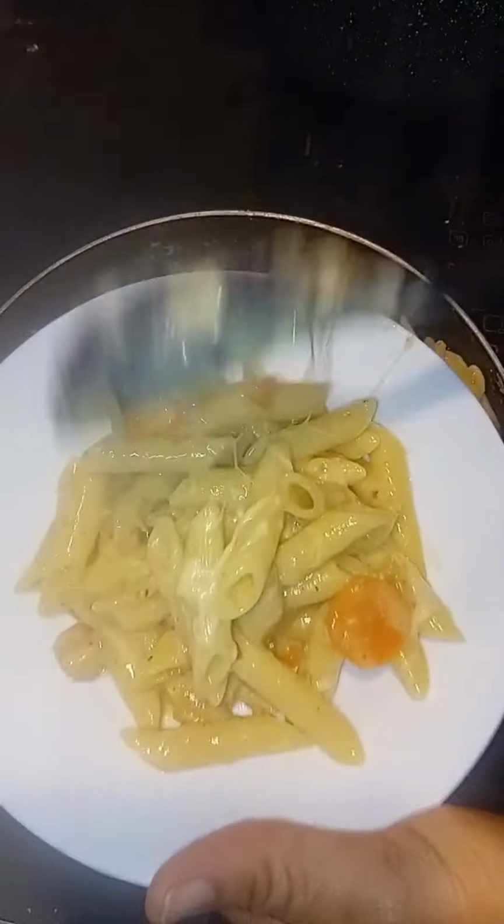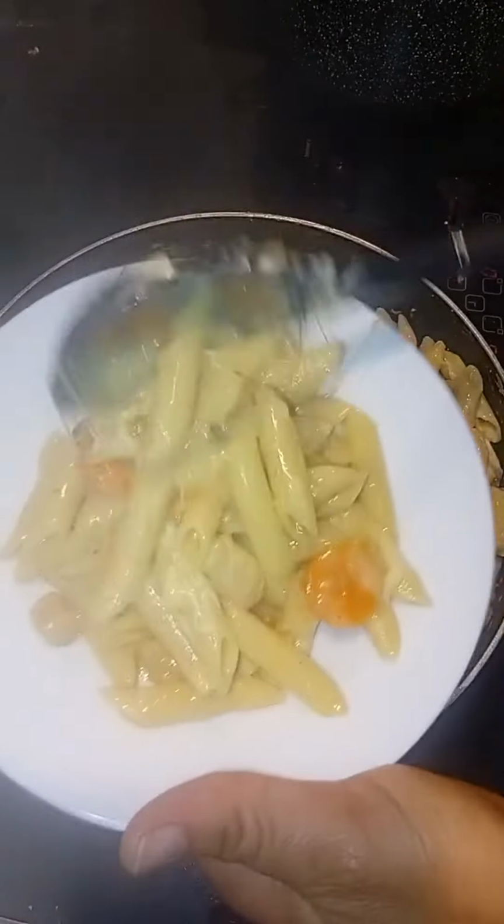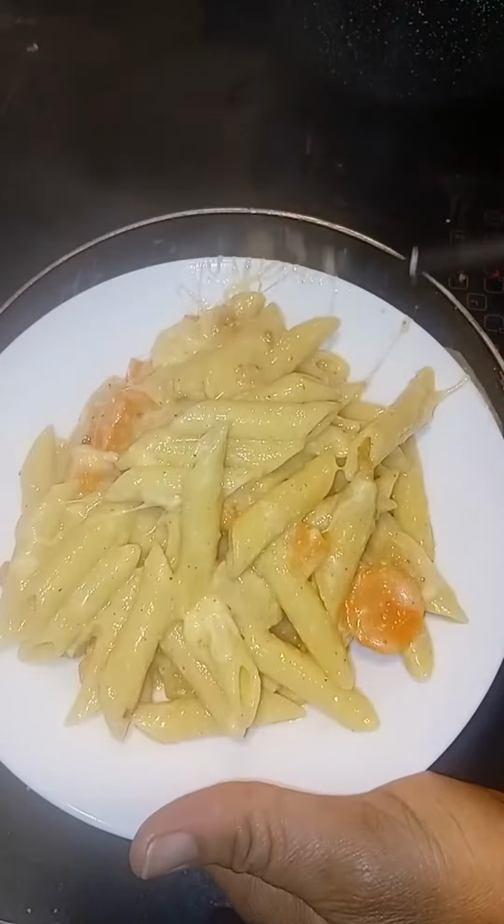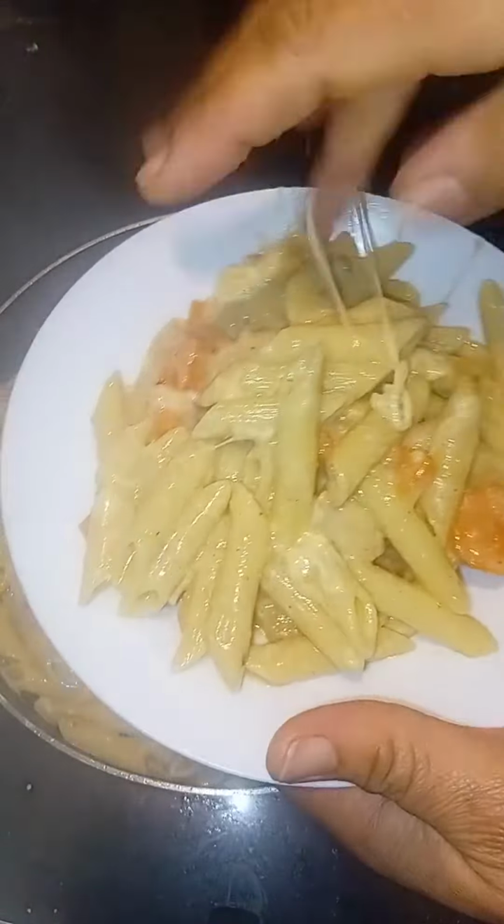So that is the cream pasta with some cheese and chicken. This is how it looks. Oh, this is so yummy. Check it out.